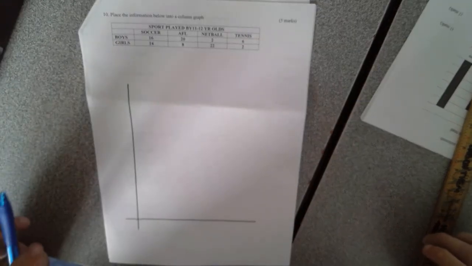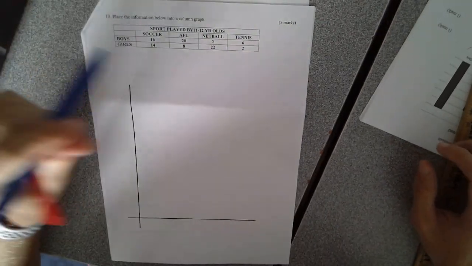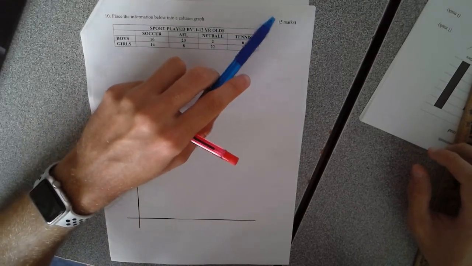Alrighty, grade 7, moving on to question 10. It says, place the information below into a column graph. So we know column graphs go vertically up the page. We can also see up the top here, it is worth 5 marks.